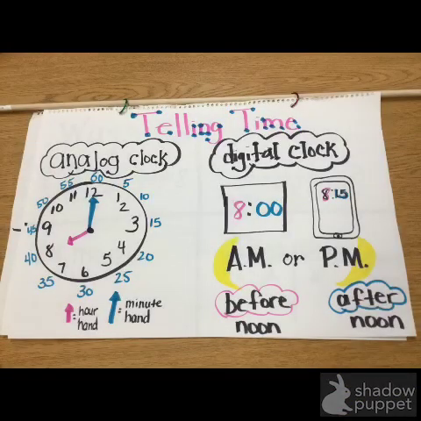And we are here to teach you about telling time to the nearest 5 minutes. Alright, we are looking here at an anchor chart about telling time.